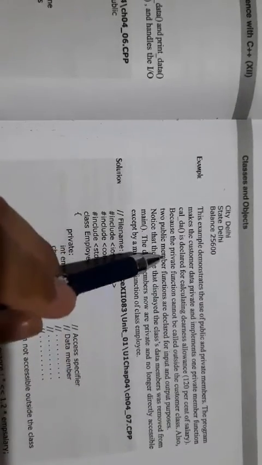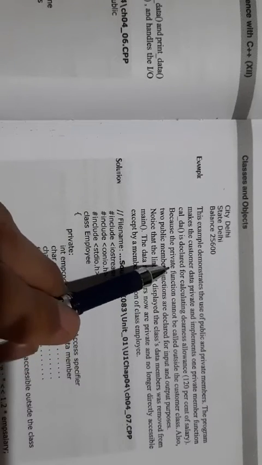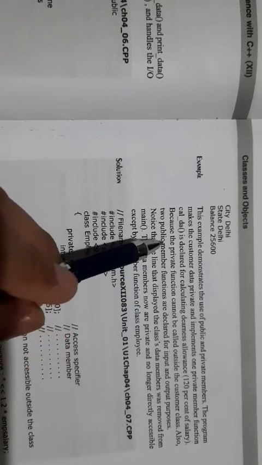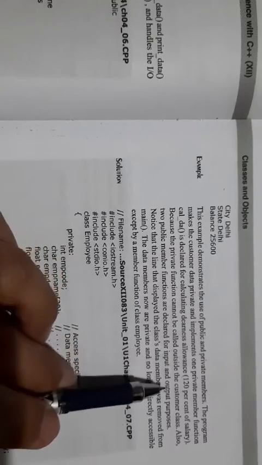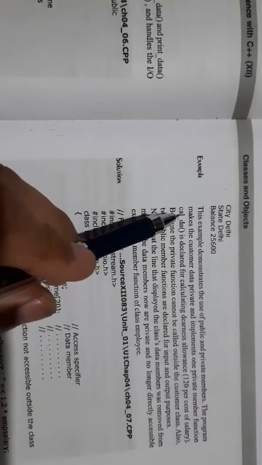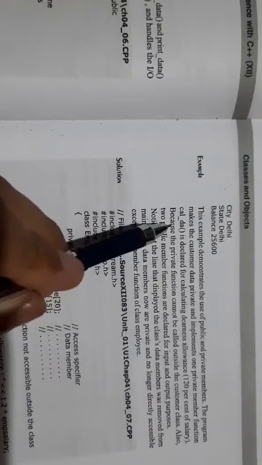Also, two public member functions are declared. In order to access the private data members or the private member functions, we have two public member functions declared, one for input and one for output. This private member function is just to calculate the dearness allowance.